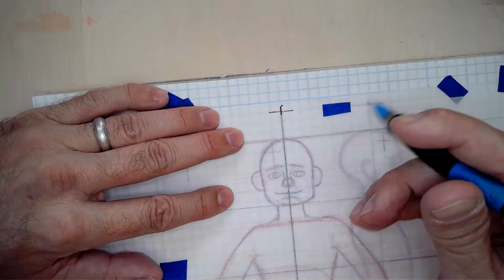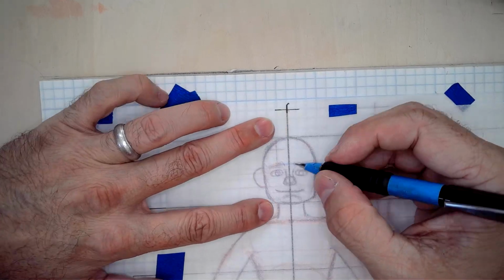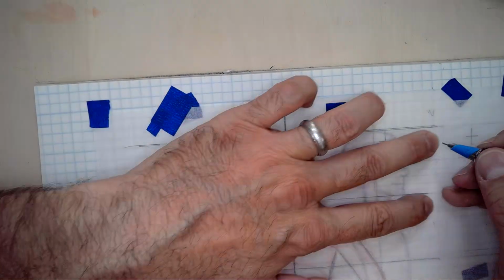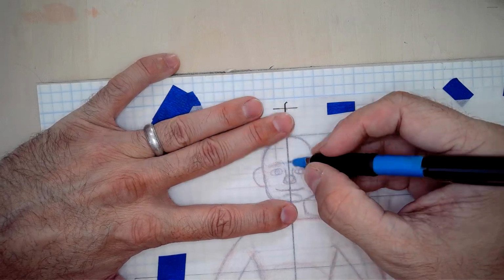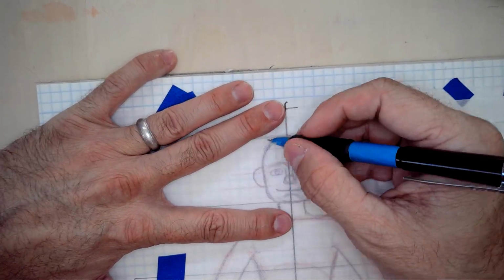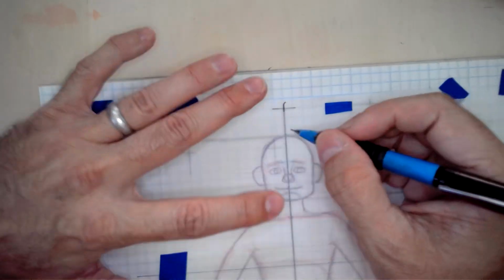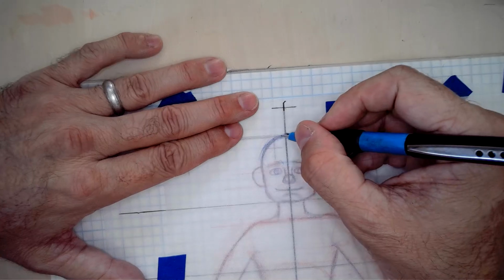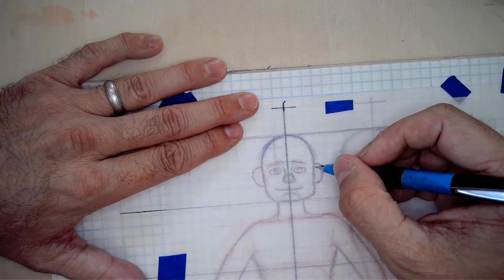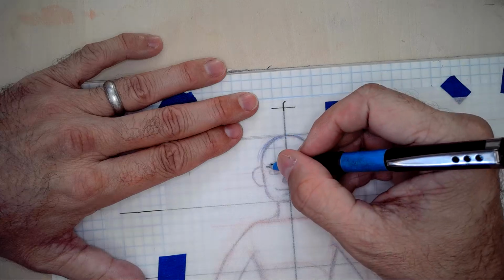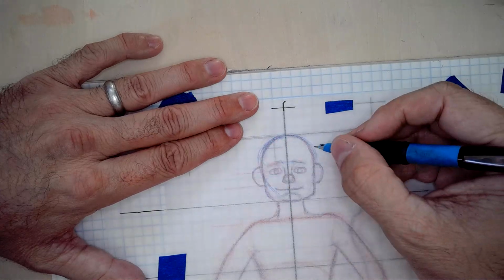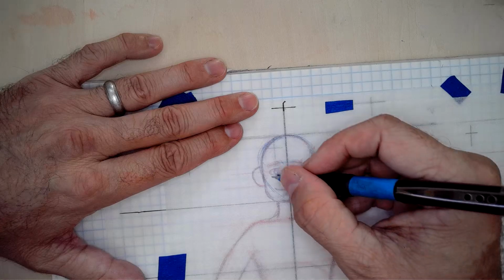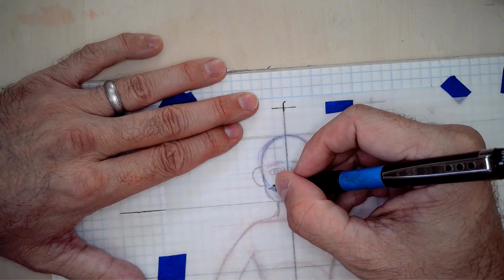So, I wasn't really satisfied with this face anyway, so I kind of went back and said, okay, what can I do differently with this overall shape? So I'm gonna play around with that a little bit and maybe make him a little more almond shaped.